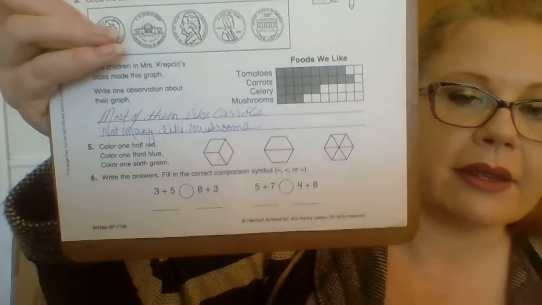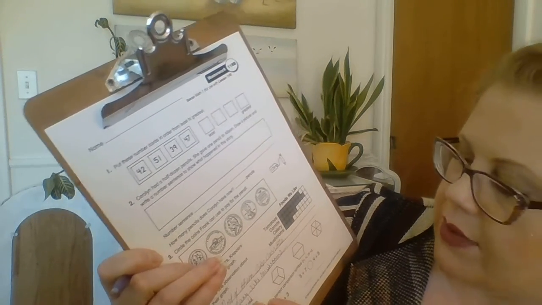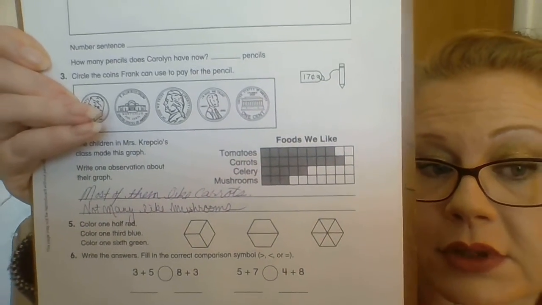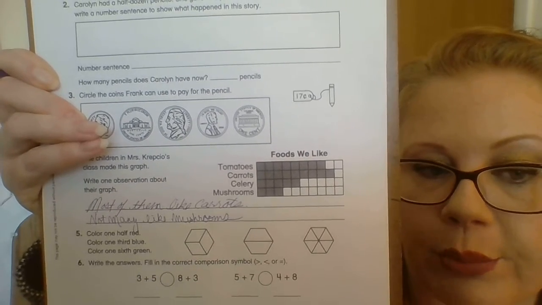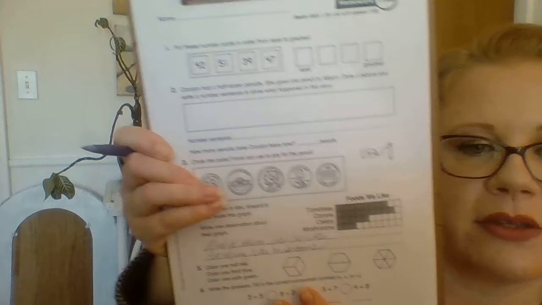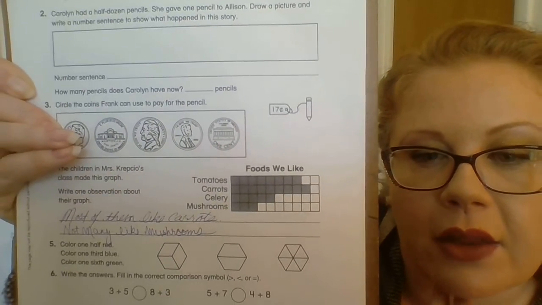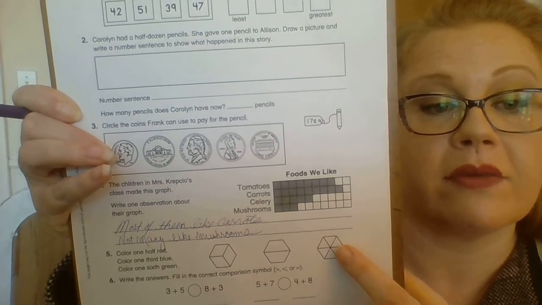All right, number 5 there. Those are just fractions. Don't be intimidated, okay? It says color 1/2 red. Okay, so you just have to find the shape that has 2 halves, and you're going to color one of them red. The next part says color 1/3 blue. So you find the one that has thirds, and you're going to color one of them blue. And then it says color 1/6 green. So find the one that has 6 and color one of those green.